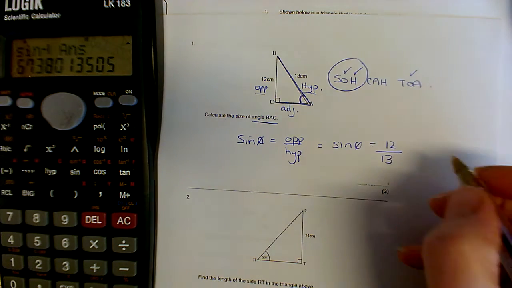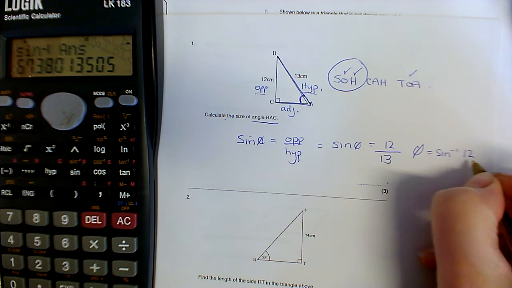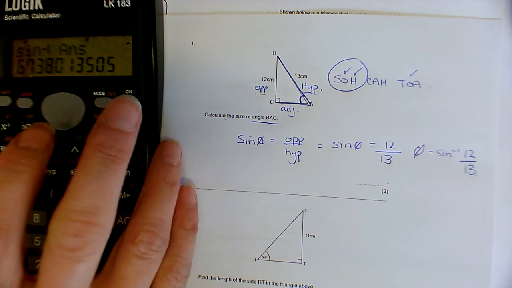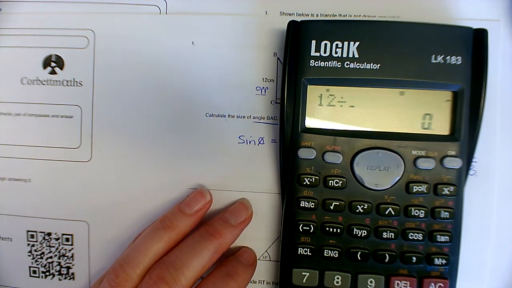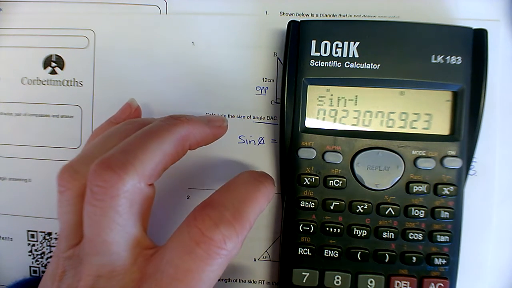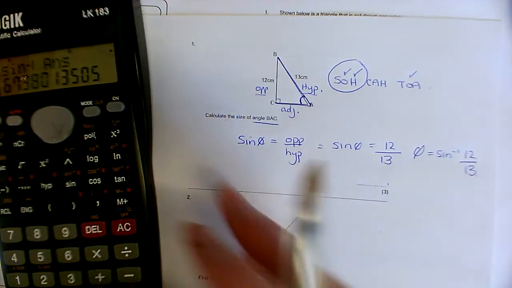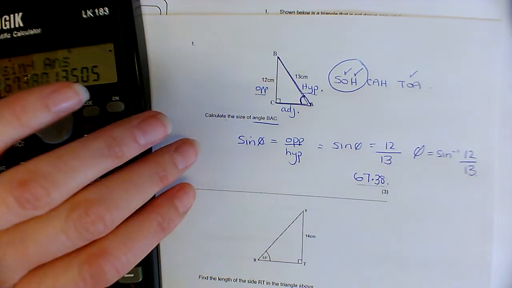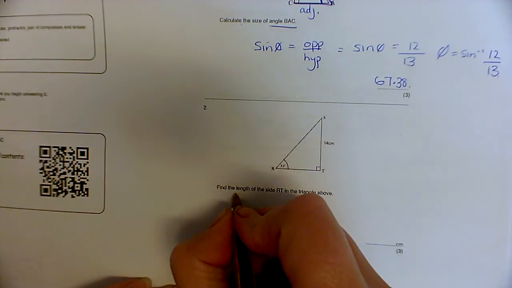So the angle is equal to sin to the minus 1, 12 over 13. And if I put that in my calculator, so I've got 12 divided by 13 equals that. If I do shift and sin answer, I'm going to get 67.38. So 67.38 goes in there.